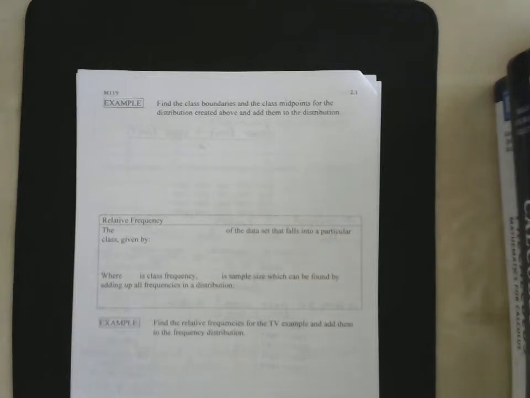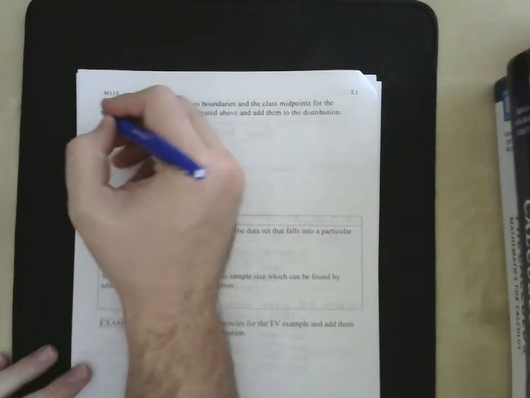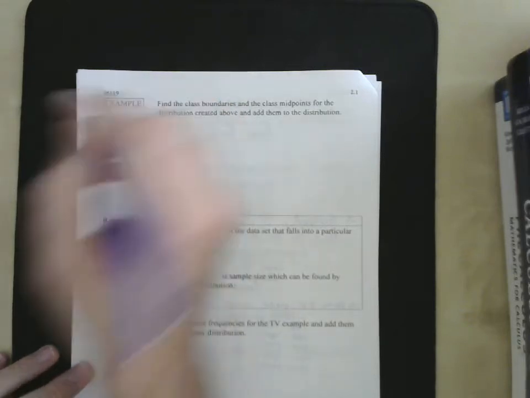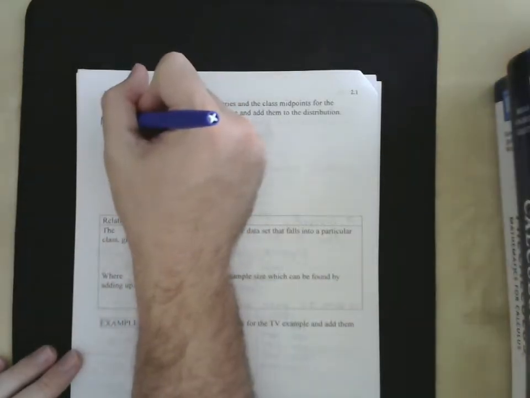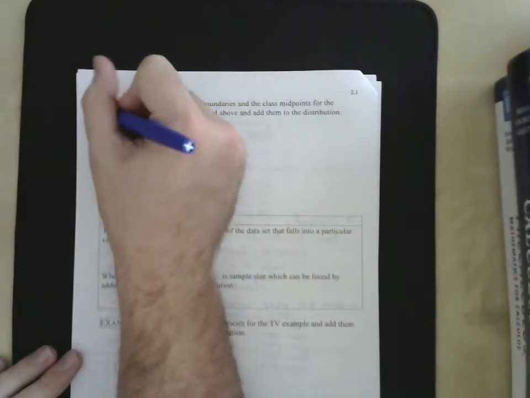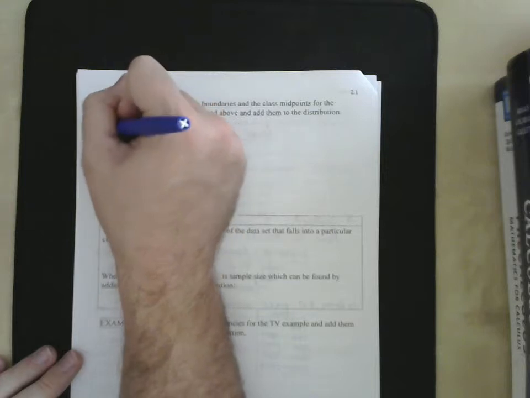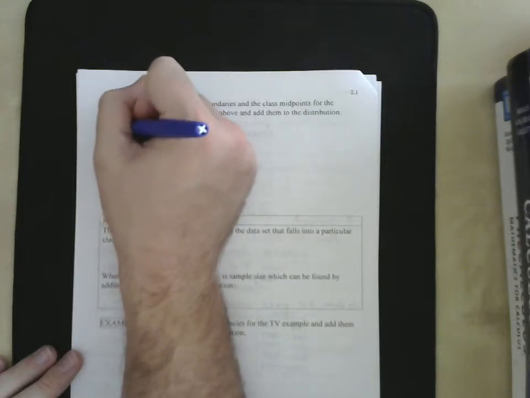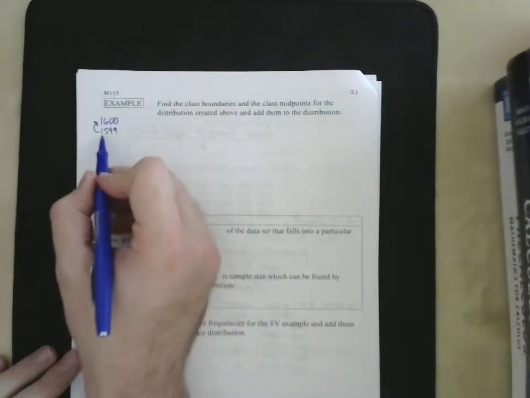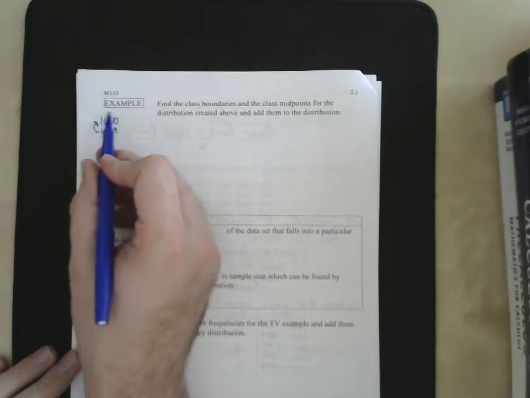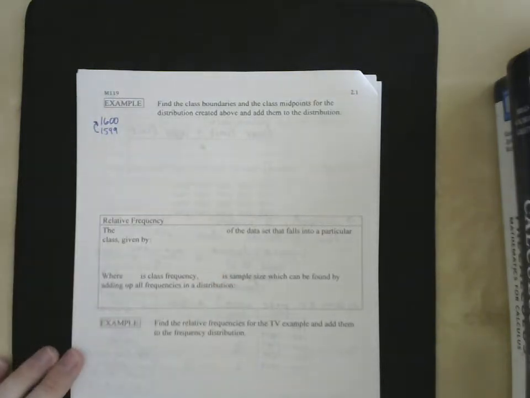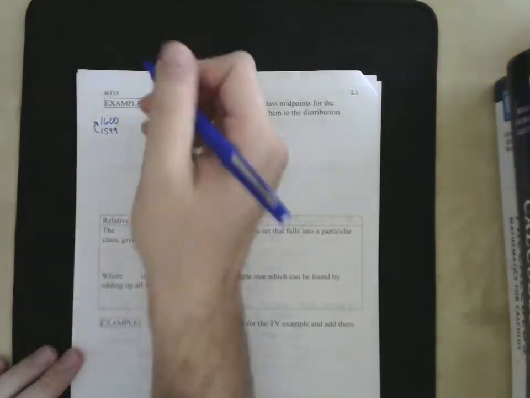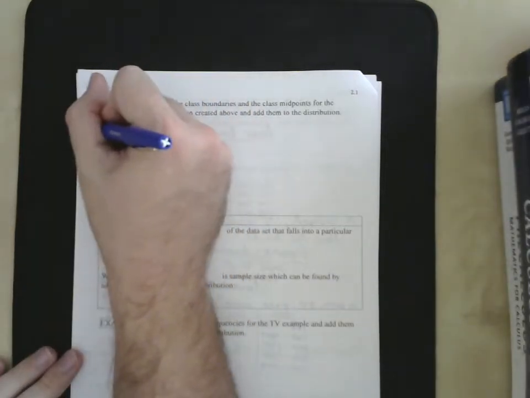So we can find the boundaries relatively easy. Remember, we look at the upper boundary of one class and the lower boundary of the other. If we look at how we get from 1599 to 1600, this is the upper boundary of our lowest class, and this is the lower boundary of the next class. What we do is we subtract.